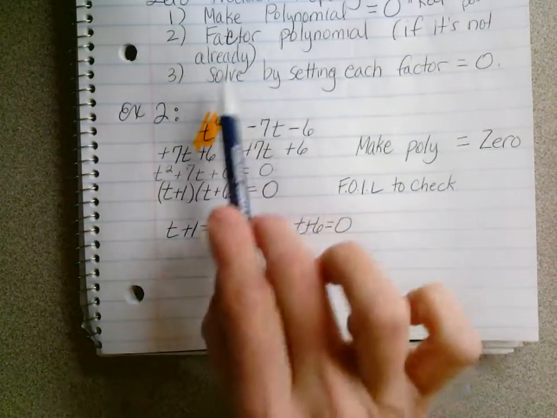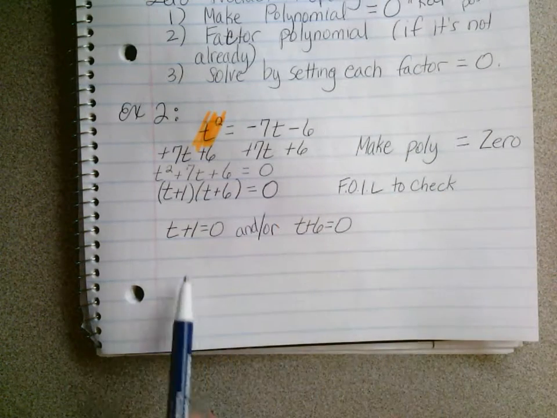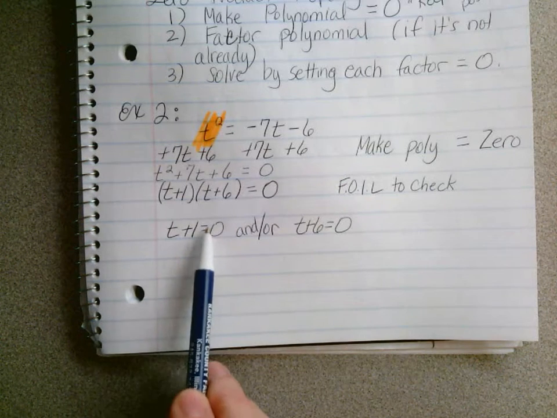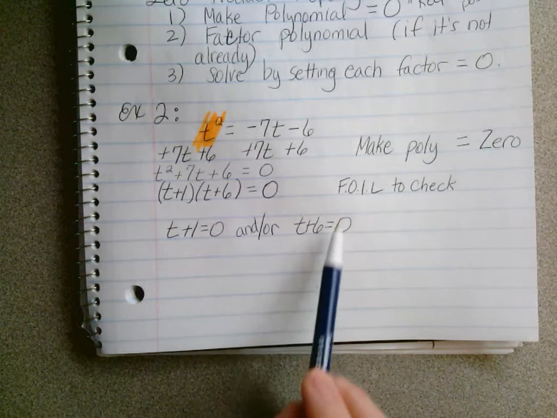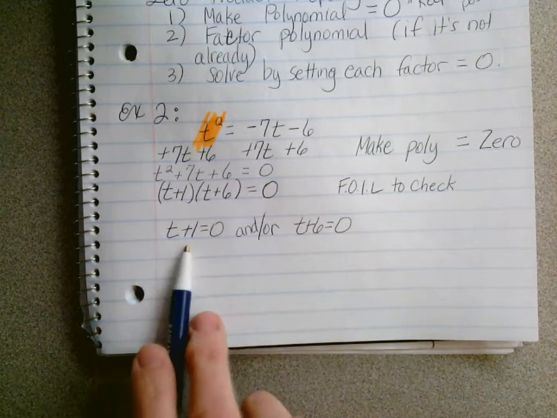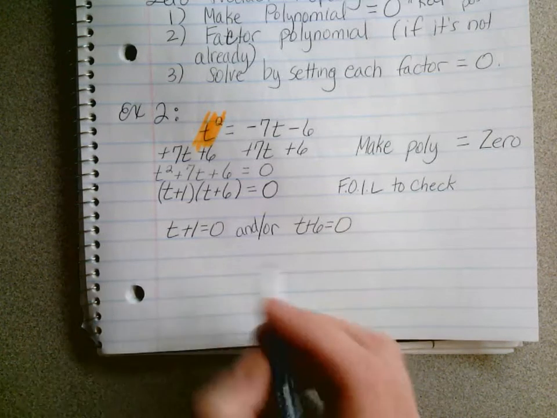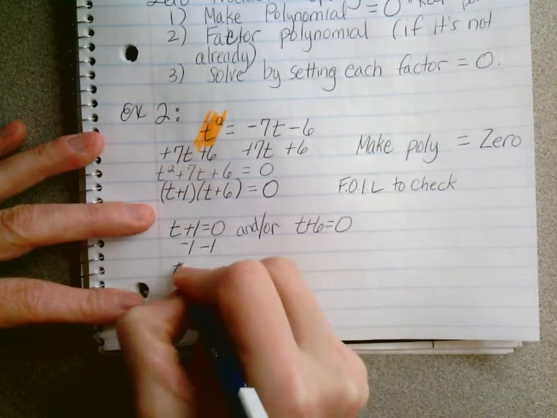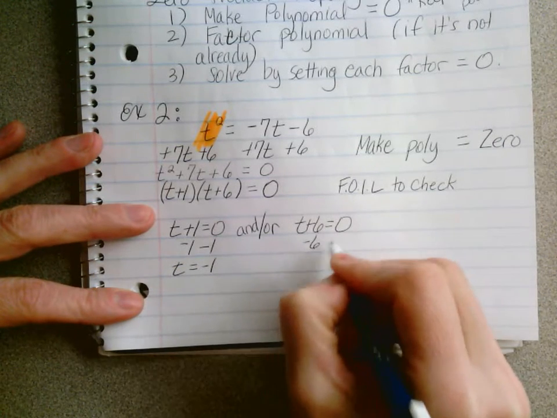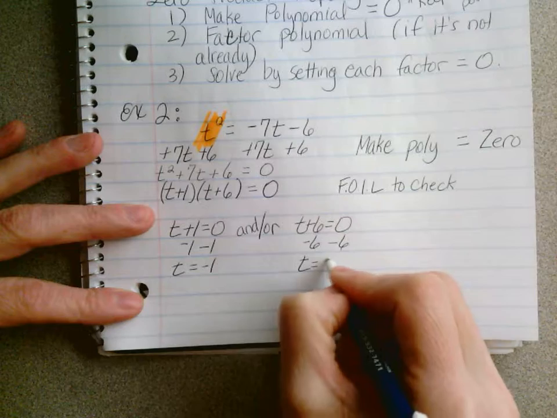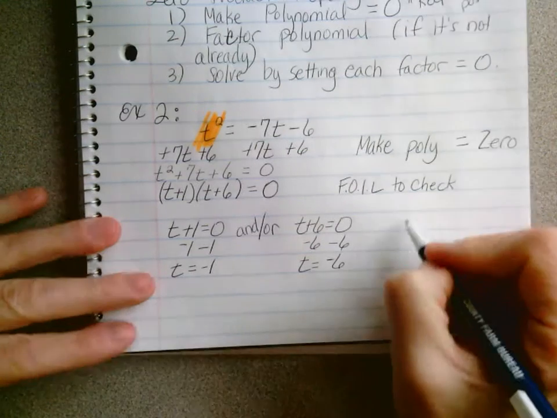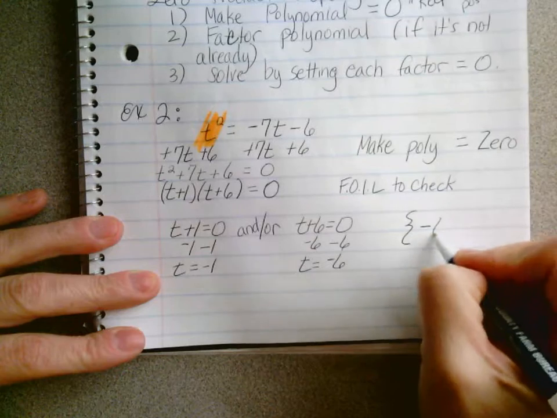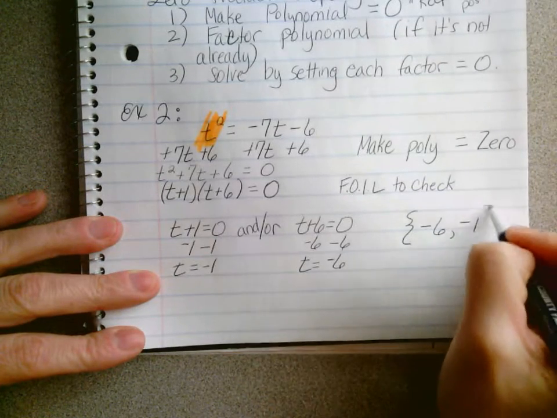We're on step 3. Solve by setting each factor to 0. T plus 1 is the first factor, equals 0. T plus 6 is the second factor, which also equals 0. Can we solve for t in both of these? Subtract 1, t is negative 1. Subtract 6, t is negative 6. That means that the answer to this question can be negative 6 or negative 1.